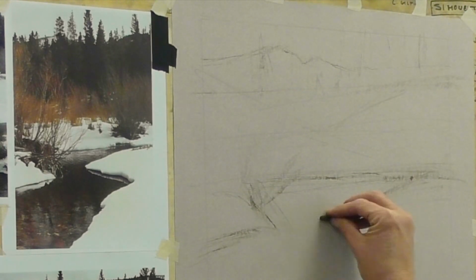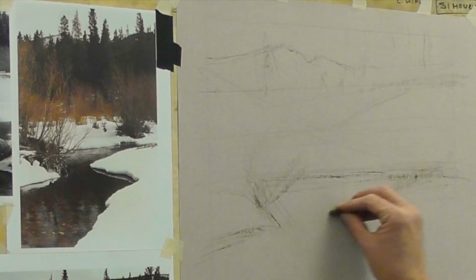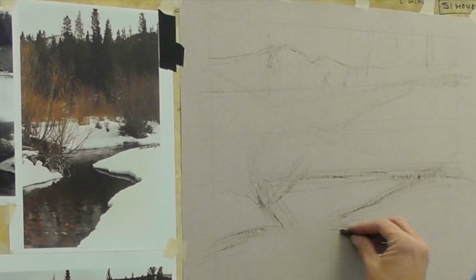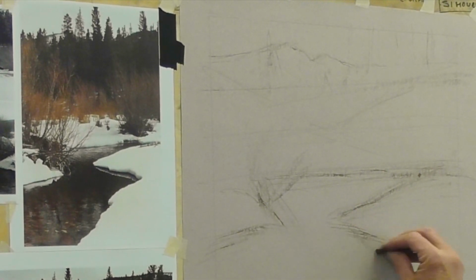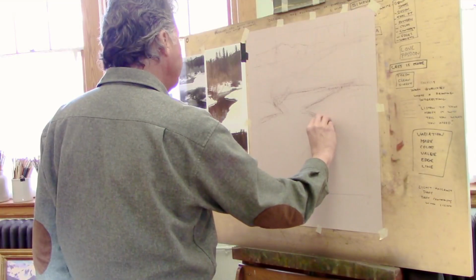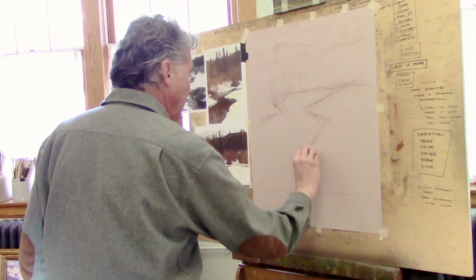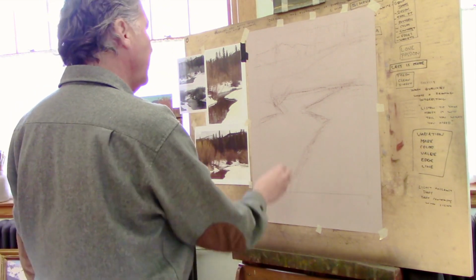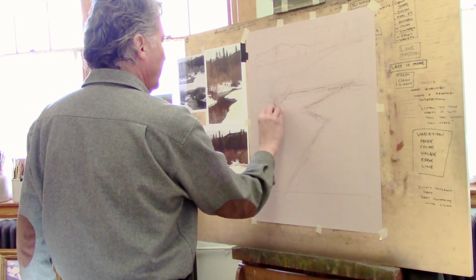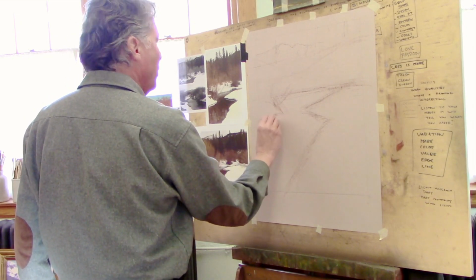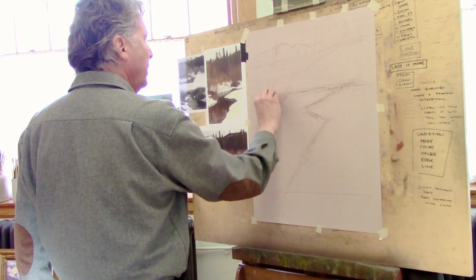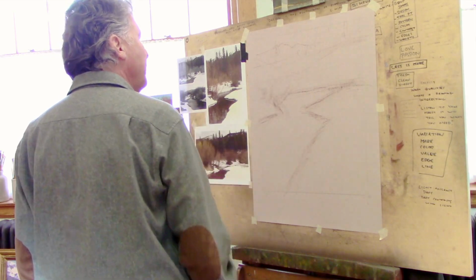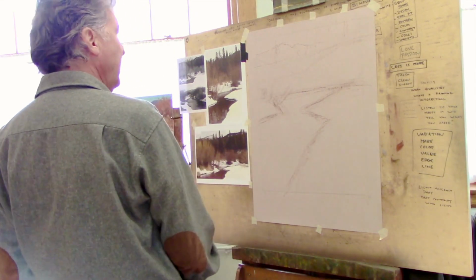So really allow yourself to take time with the design, make it work, not rush the stage. To me, this is the make-it-or-break-it stage. I've either got something that's going to work or it won't. So I want to allow myself the opportunity to play with shapes here.